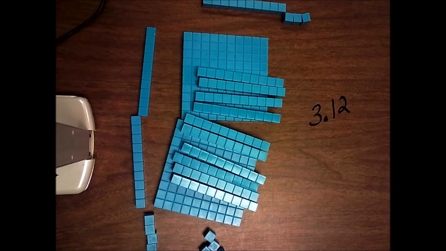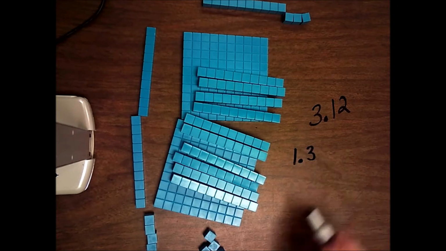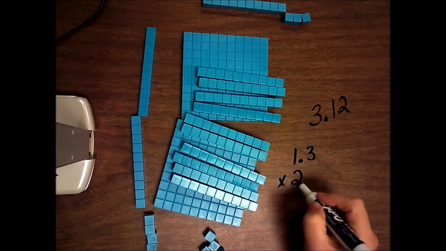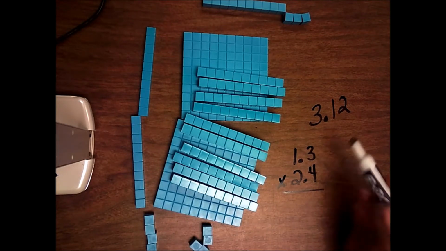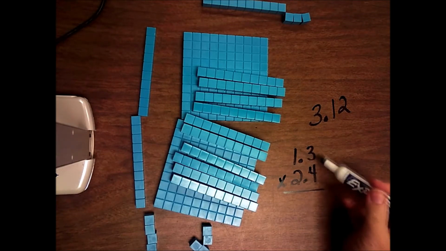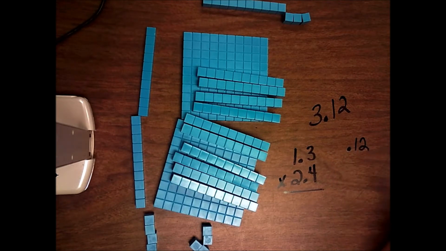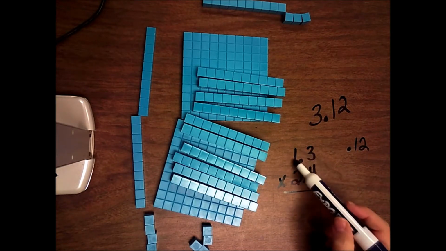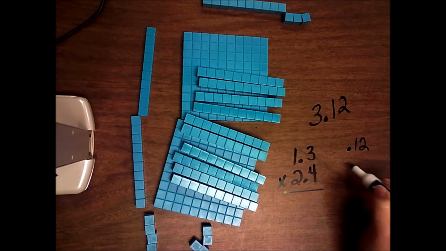So then when you take the same problem, 1 and 3 tenths times 2 and 4 tenths, if you break it down into partial products, like we did with whole number multiplication, okay, now this gets very tricky, so be careful with your kids here. 3 tenths times 4 tenths is 12 hundredths, okay? 1 whole times 4 tenths is 4 tenths.